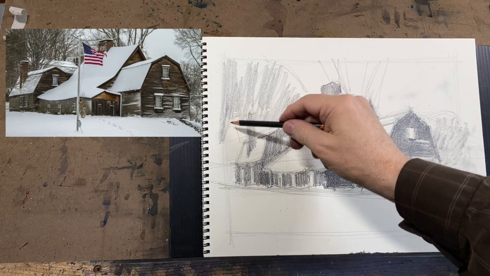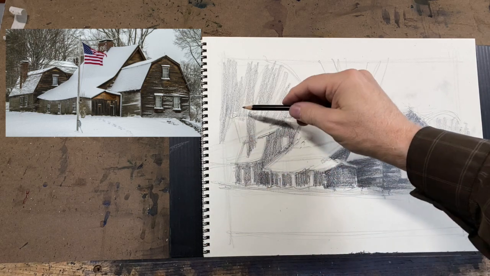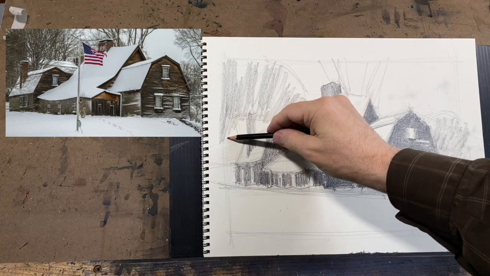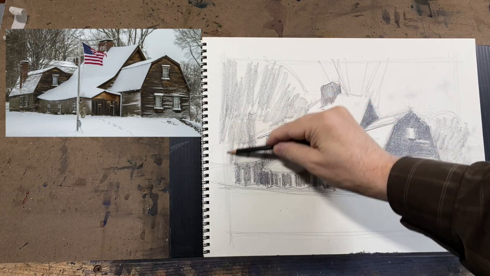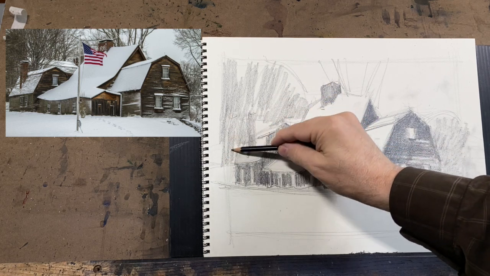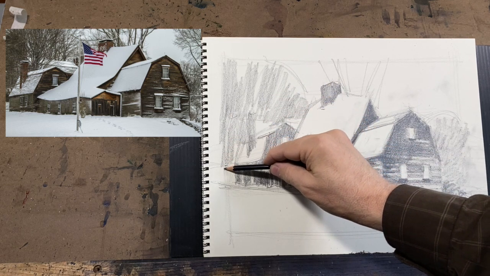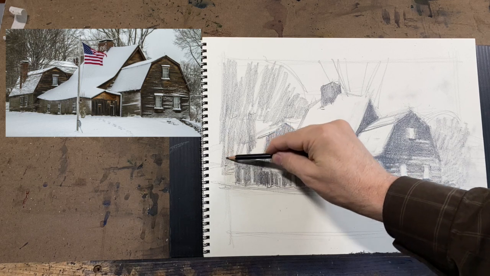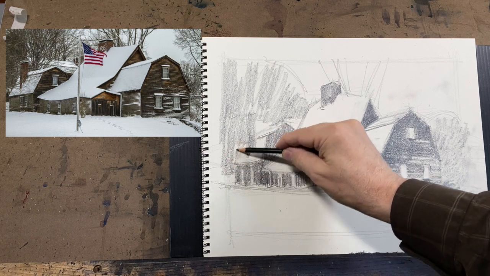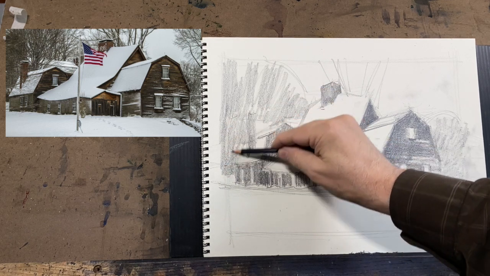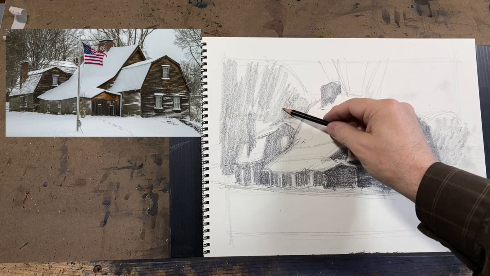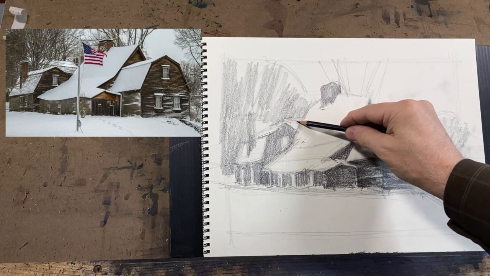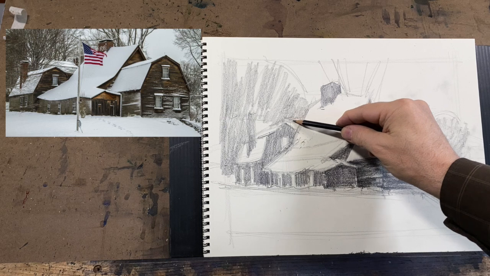There is a roof running back here, a little bit of a roof, but mostly trees, many trees. Just a little bit of a rise through here. We'll finish off that part of the branches a little later.